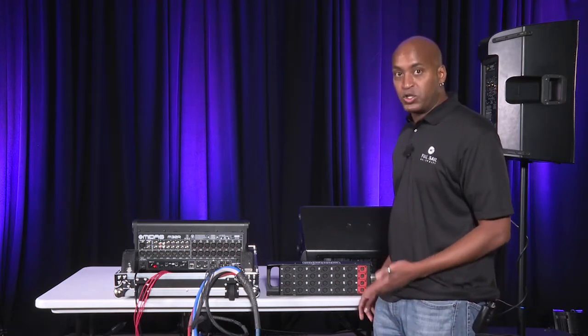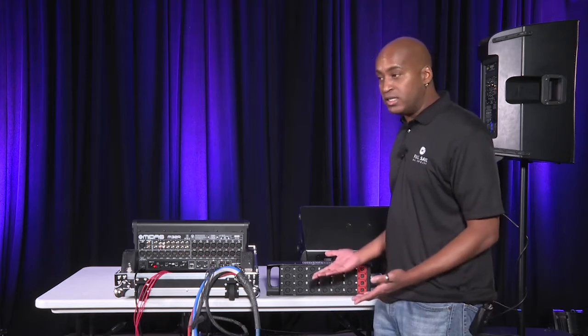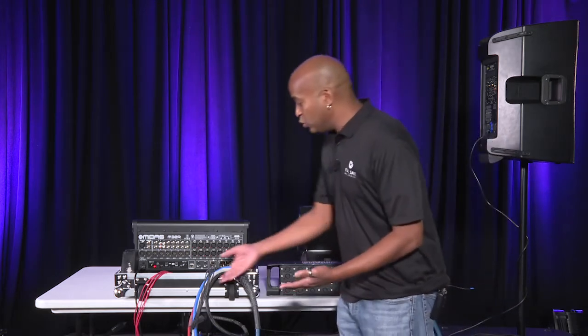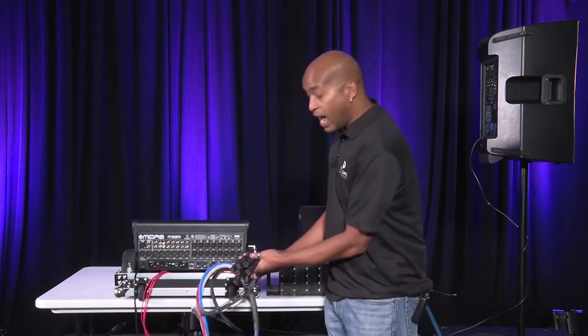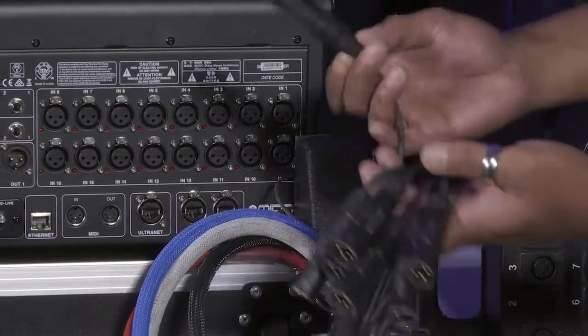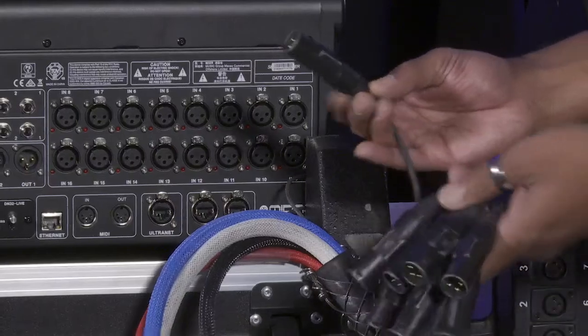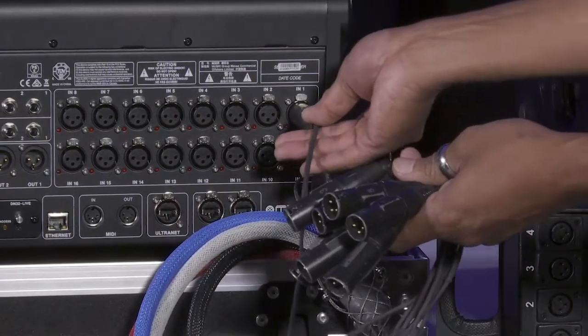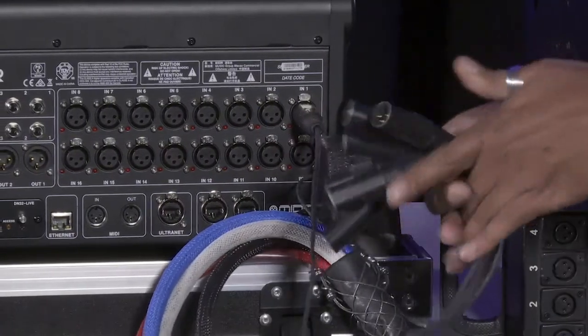So the first thing I'm going to do is start thinking about what my inputs are. If there's going to be a microphone on stage, I would need to deal with the input side of the snake. I'm going to assume that there's just a single microphone on stage, so I'm going to go ahead and plug my input 1 into channel 1 of the console.